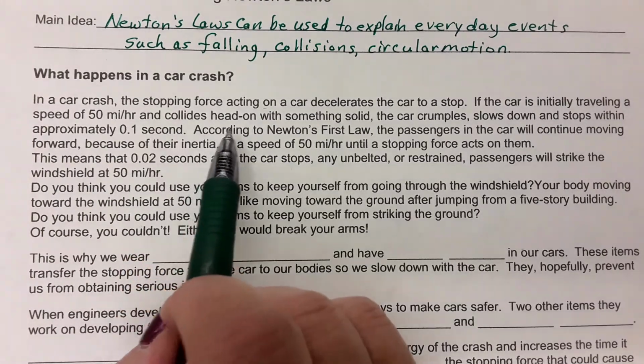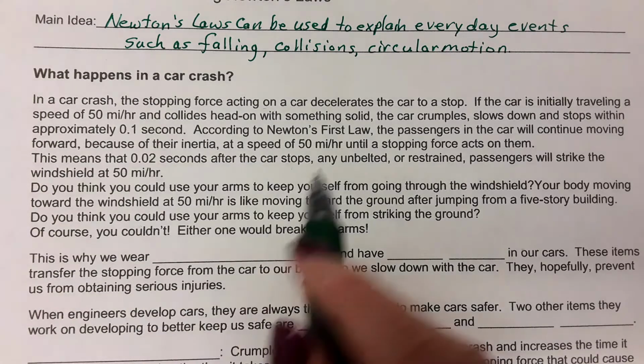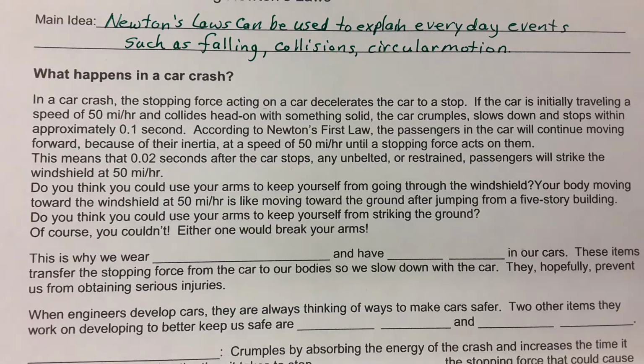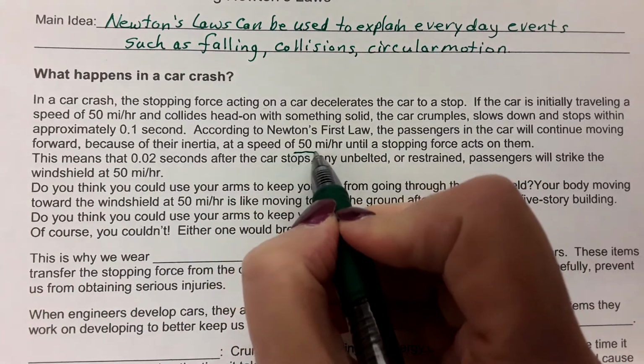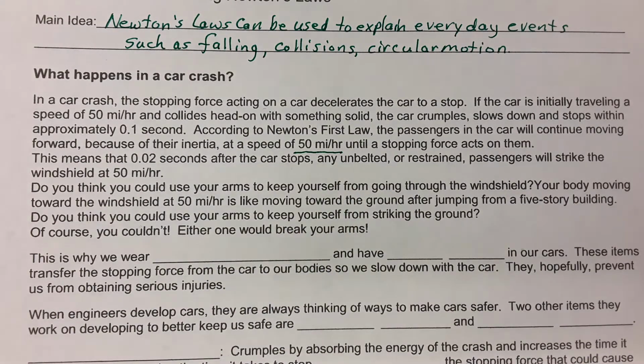Let's suppose you collide head-on with something solid, either another car or maybe a bridge abutment or a tree, something like that. Well, the car will crumple, which decelerates the car to a stop. And it'll do this in about a tenth of a second, just a tenth of a second. According to Newton's first law of motion, the passengers in the car will continue moving forward because of their inertia at a speed of 50 miles an hour, because that's how fast the car and you were going, until a stopping force, like going through the windshield and hitting the ground, stops you, okay?